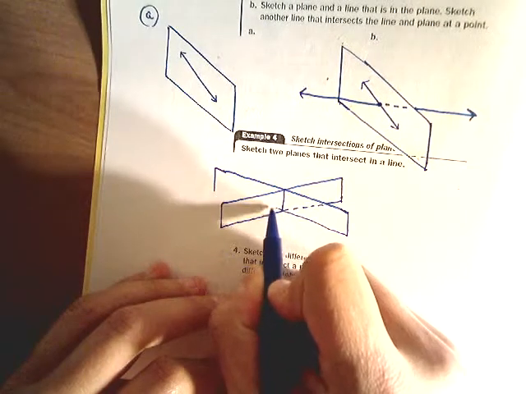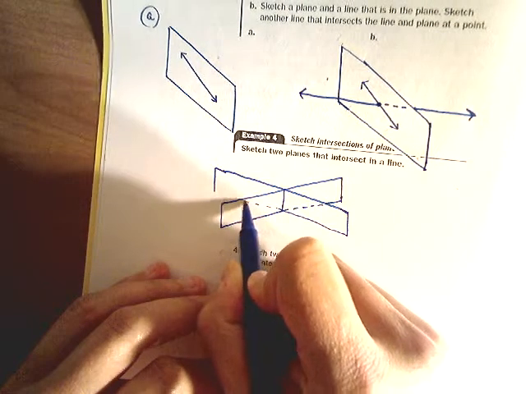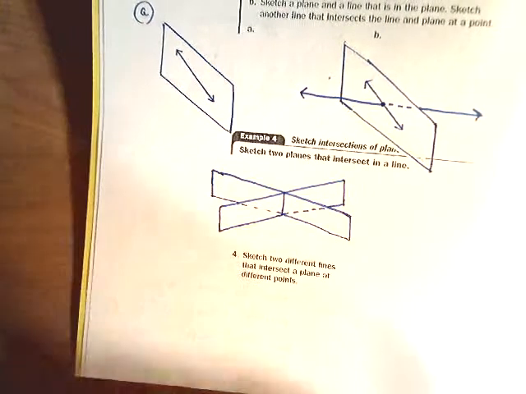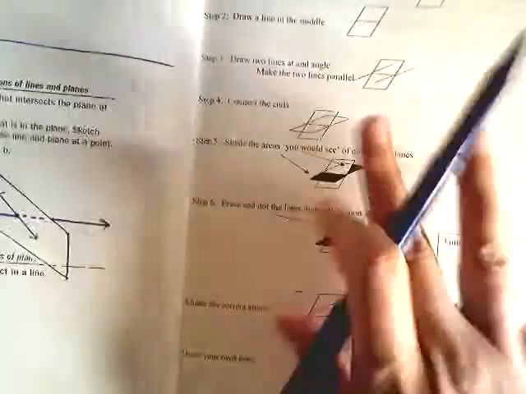So I'll do the same thing over here. I'm going to connect the center, and then like so. And there you go. That's two intersecting planes. I think this method is easier than this one, so I'm not going to go over this because I think this one just kind of walks you through it step by step, and you can practice this technique as well.